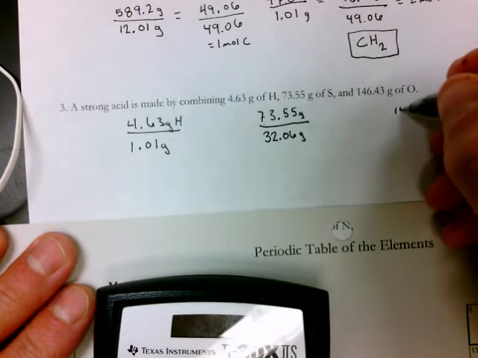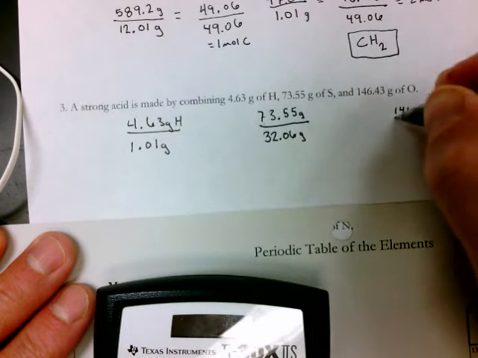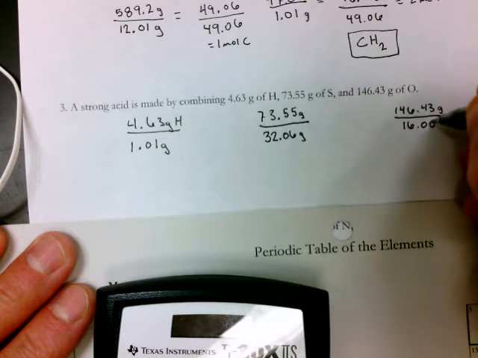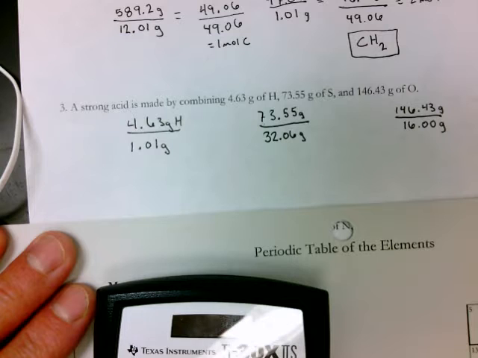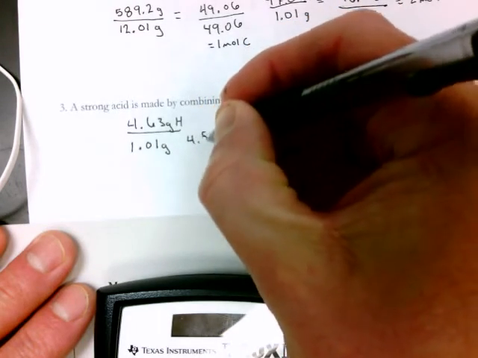And then 146.43 of oxygen. Oxygen, periodic table says 16.00. 4.63 divided by the 1.01, 4.58.